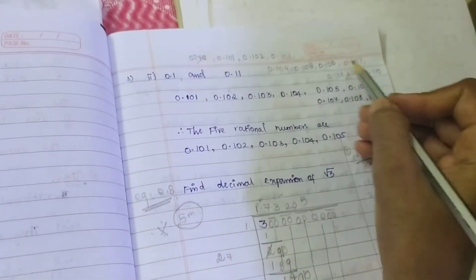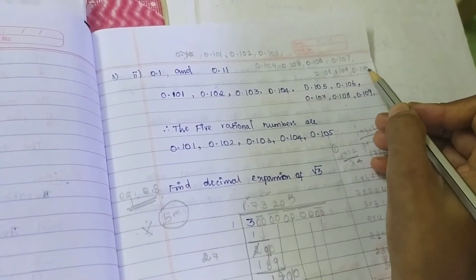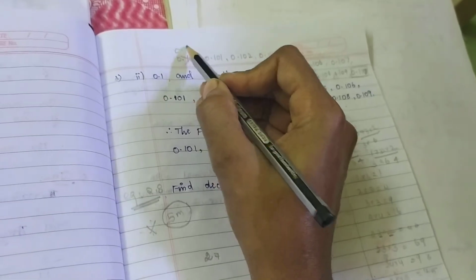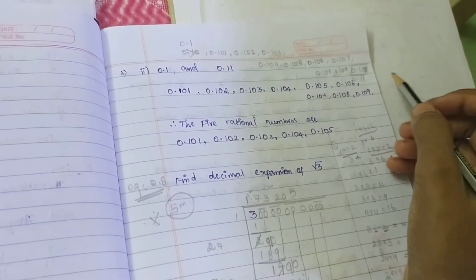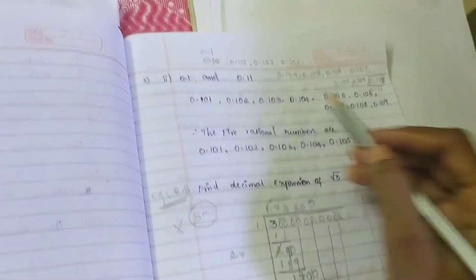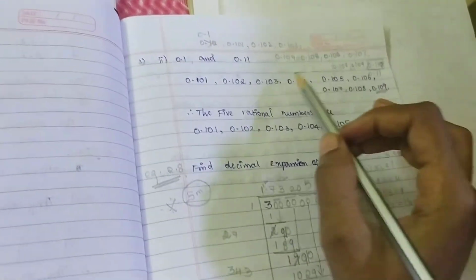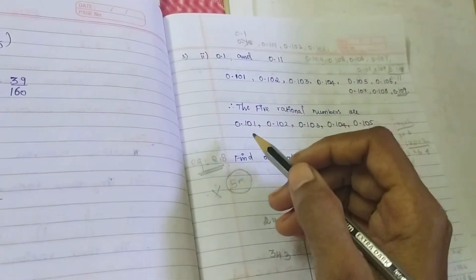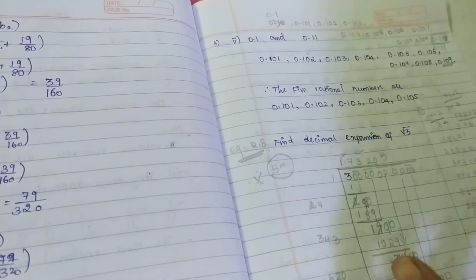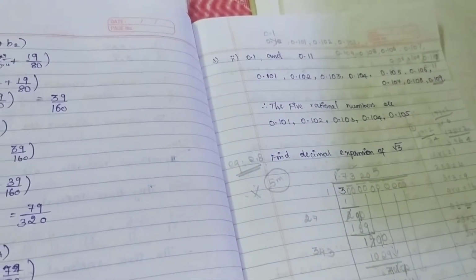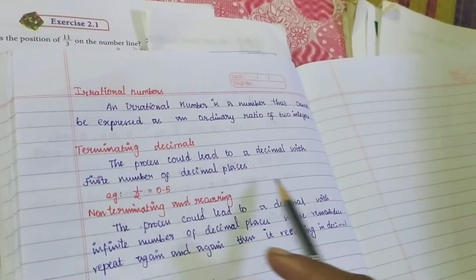The first one I didn't write, the second one. After the point, putting 0 is not eligible. Obviously this is my 0.1, this is my 0.11. In between, how many numbers am I having? 0.101, 0.102, 0.103, up to 9 I can write. That's why I am writing these values. Nothing else is happening. If you struggle to use this formula, it can be a very big problem. That's why you can find them directly. This method is very easy. This is the normal format, and now we are going to see the introduction to exercise 2.2.